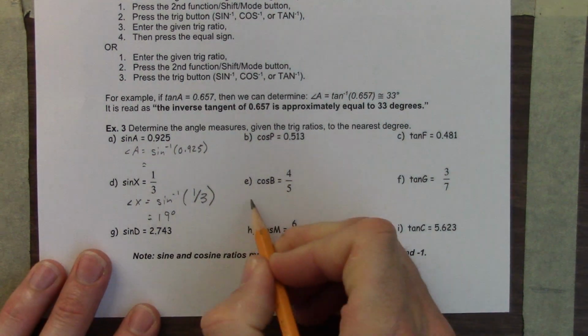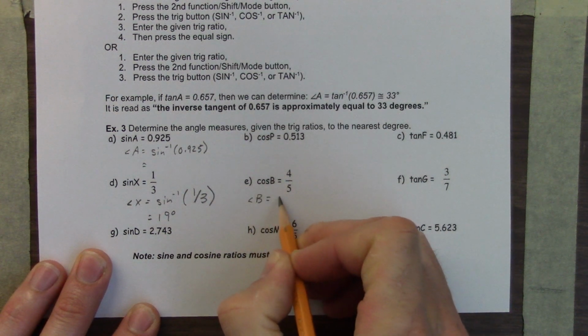All right, we're going to finish these off. Cos B, you're going to type this on your calculator.